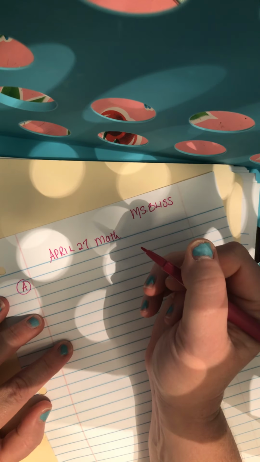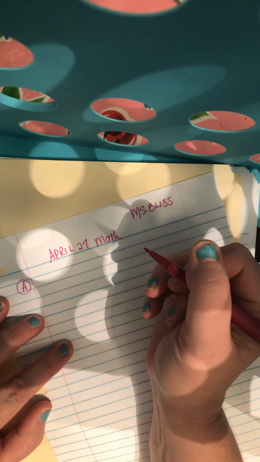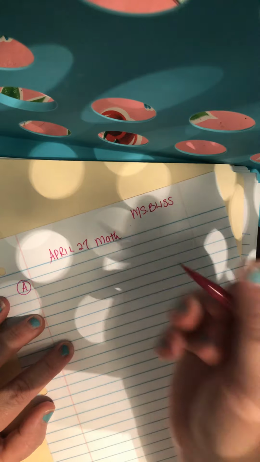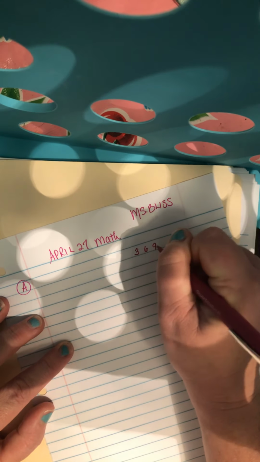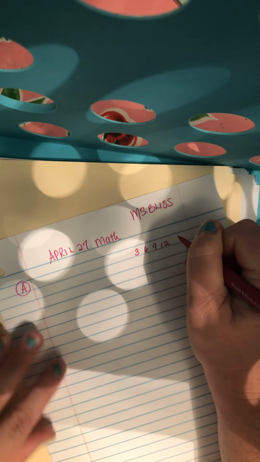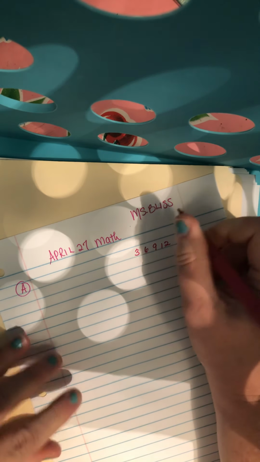And I should have already done a multiplication chart. If I've done a multiplication chart, then I am doing really well. So I can just do a quick little 3, 6, 9, 12, because 3 is my divisor.